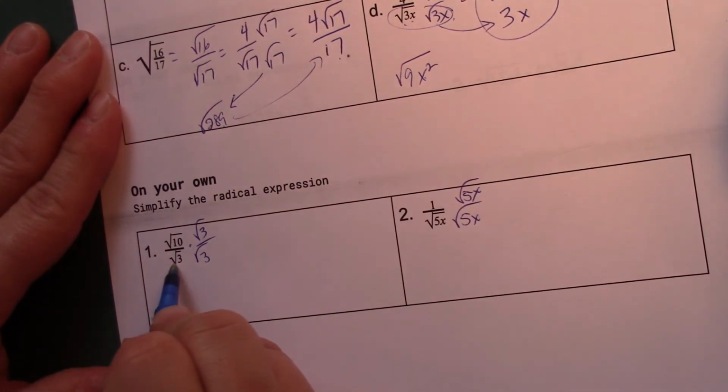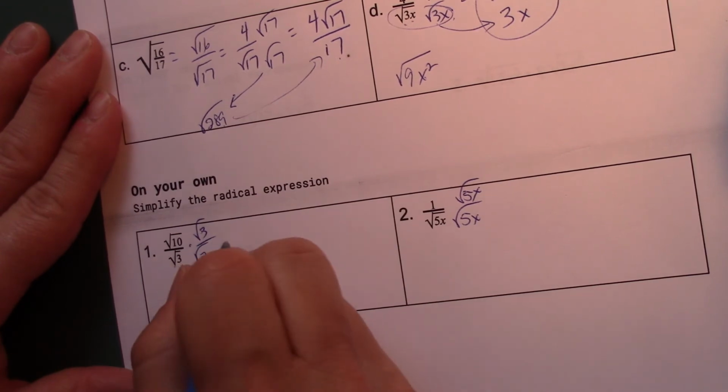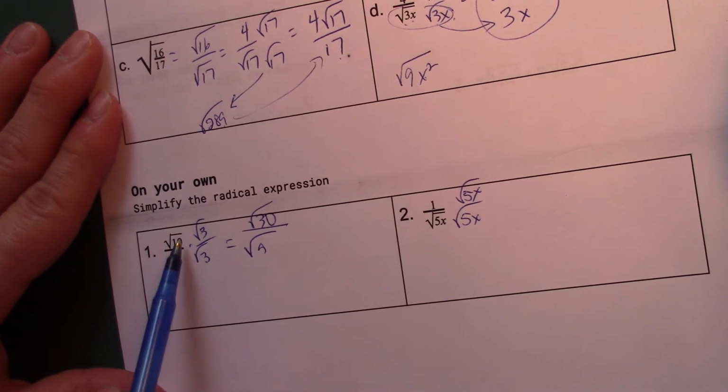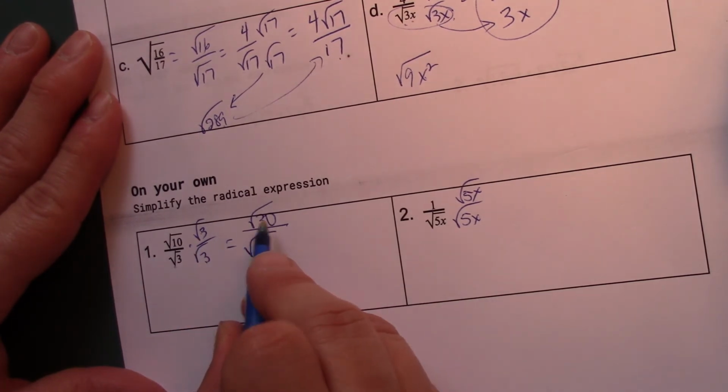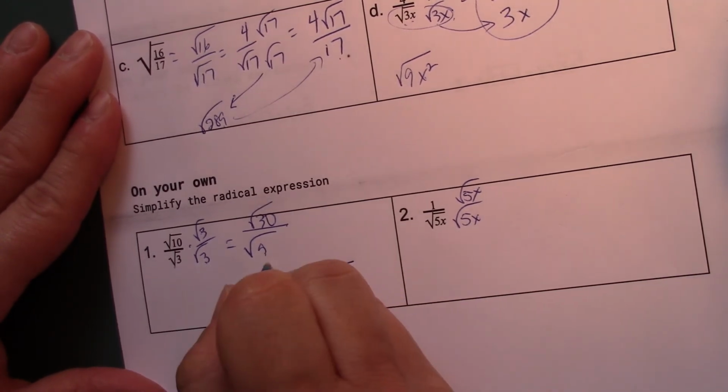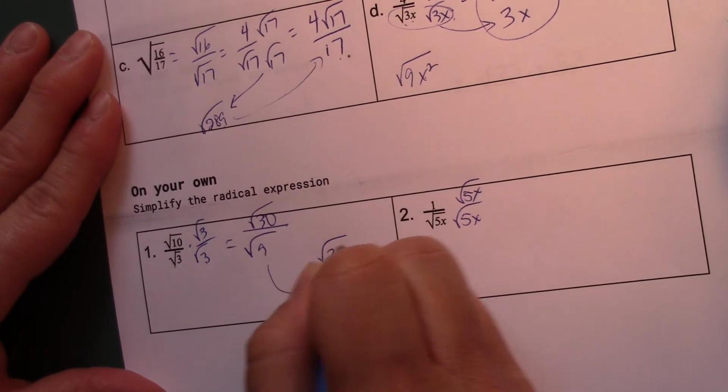Okay, so for this one, whatever the denominator is, times it to the top and bottom. On bottom I get square root of 9. On top I get square root of 30 because they're both inside, so I can multiply them both inside. 4 doesn't go into it, 9 doesn't go into it. There's nothing I can do to simplify that, but the bottom I can. That's 3. And the top just stays square root of 30.